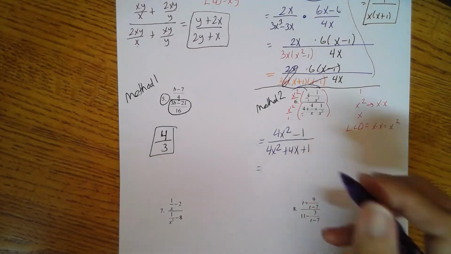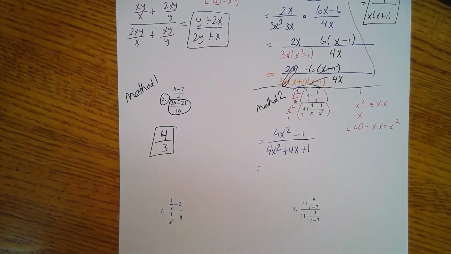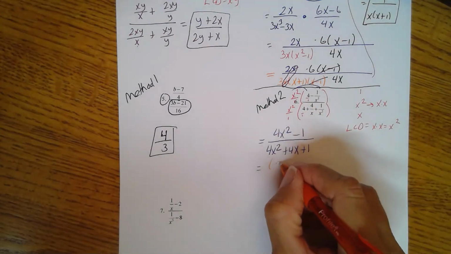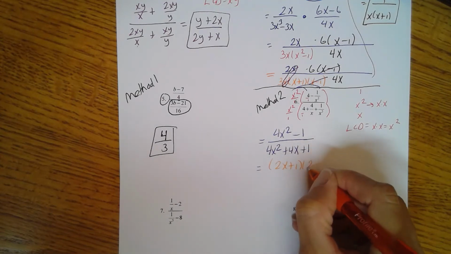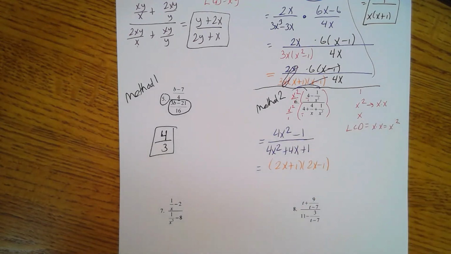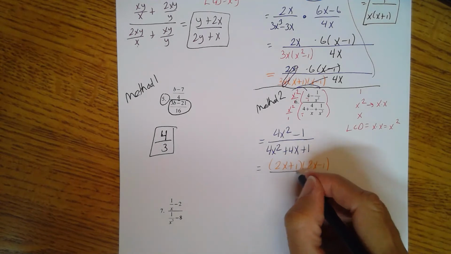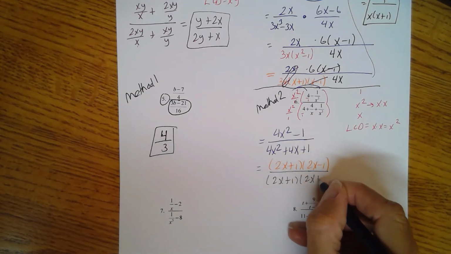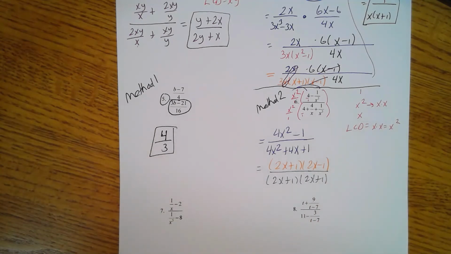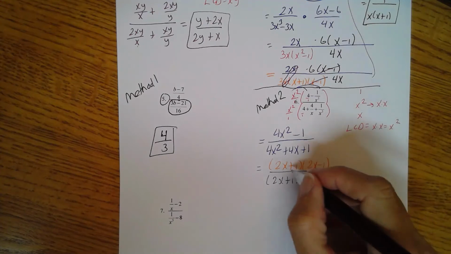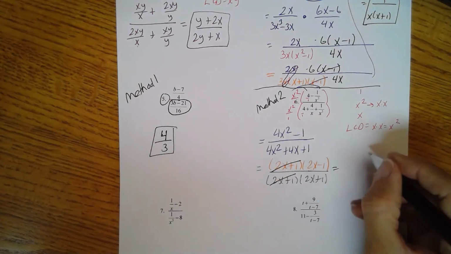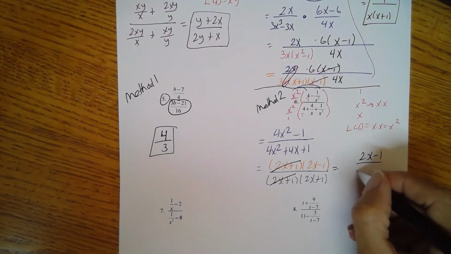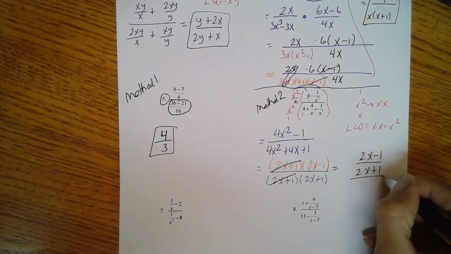So now at this point, I do try and factor. Looking at the numerator, this is a difference of squares, so this factors into 2x plus 1 and 2x minus 1. And the denominator, this is your AC method, but it's also perfect squares, and this would factor into 2x plus 1 and 2x plus 1. So then I cancel any like factors that appear on top and bottom, which is a 2x plus 1. So I'm left with a 2x minus 1 over 2x plus 1.